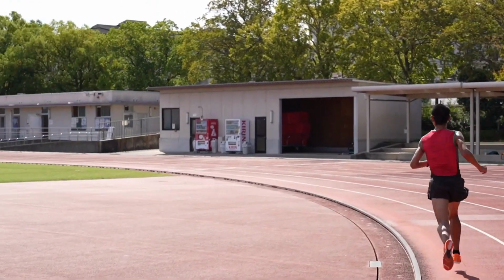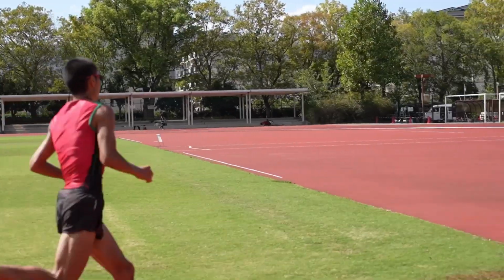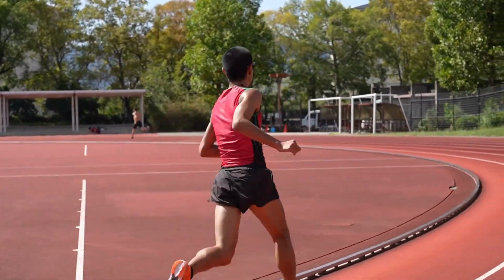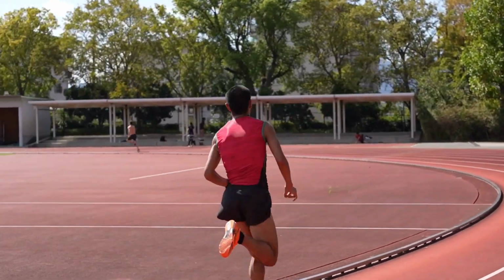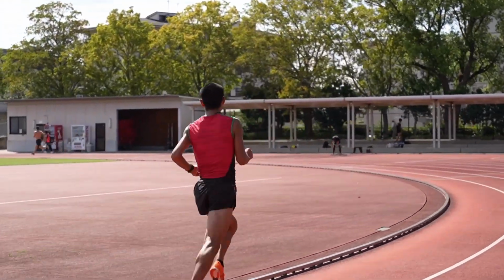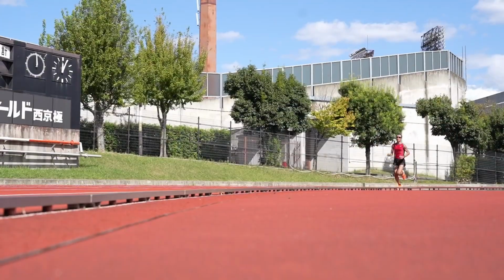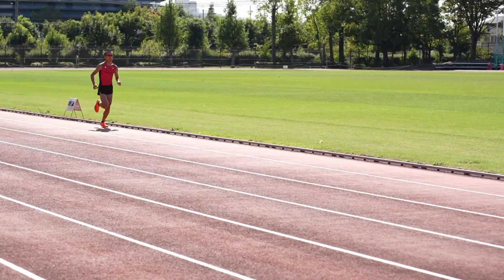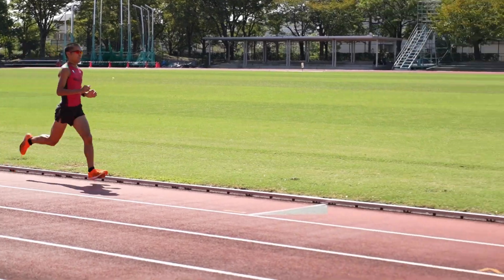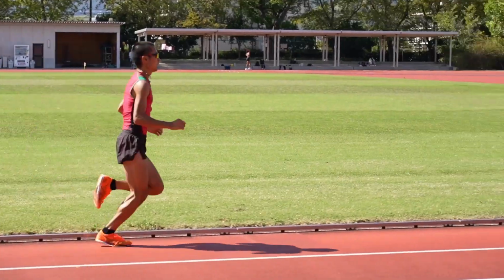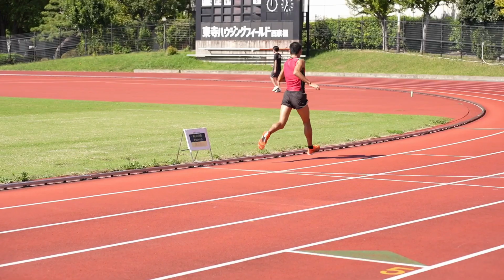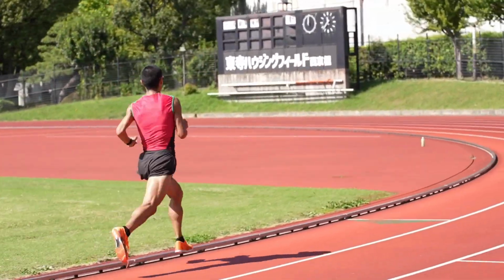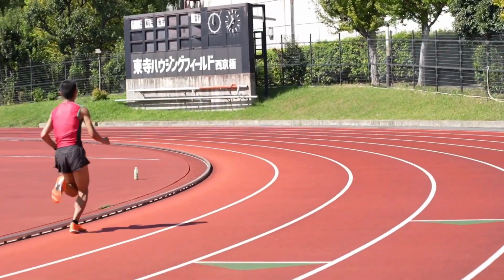Meaning, how much oxygen you can consume per 1 minute and per 1 kg of your body mass. Usually, it's a VO2 max. So, we can express something like 70 milliliter per kg per minute or 75 milliliter per minute per kg. It's something like that.